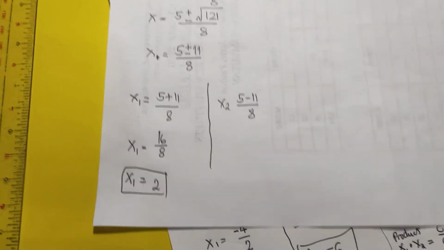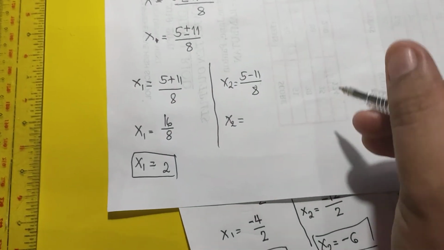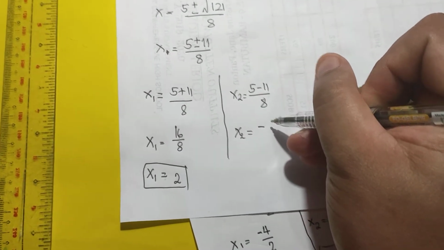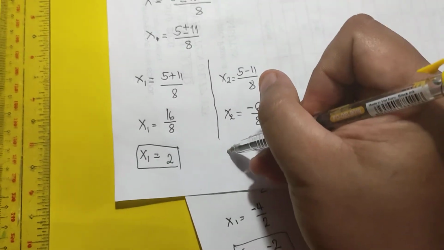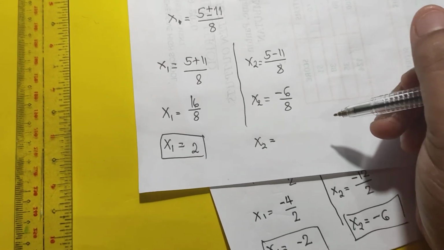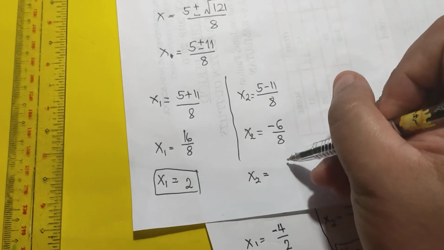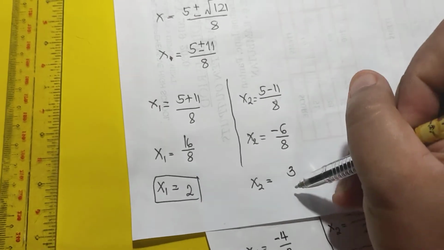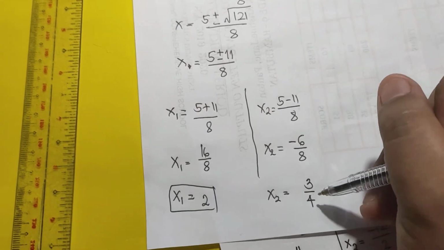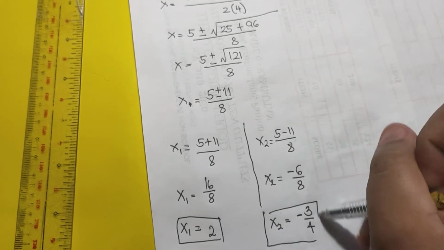Now for our second root, we have to subtract 5 and 11. Since 11 is much bigger than 5, then the answer would be negative. So 5 minus 11, the answer is negative 6 over 8. Can we divide 6 to 8? No. Can we find the lowest term of 6 and 8? Yes. So the GCF of 6 and 8 is 2. 6 divided by 2, the answer is 3. 8 divided by 2, the answer is 4. So the lowest term of 6/8 is 3/4. Okay? So negative divided by positive is negative. So ang answer natin dito is negative 3/4.